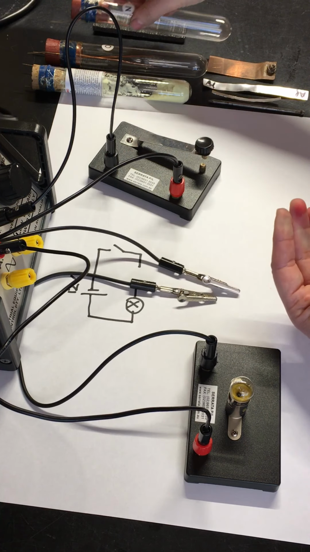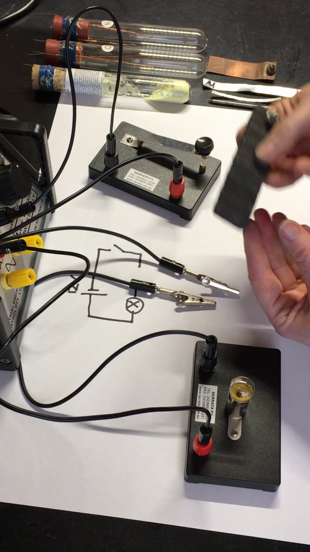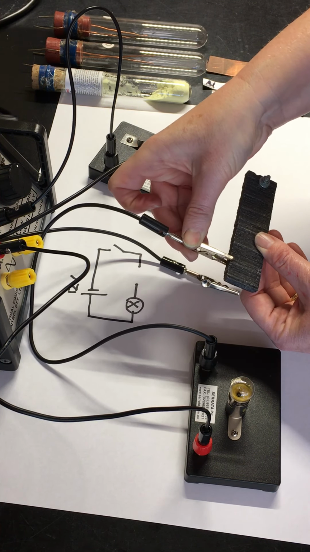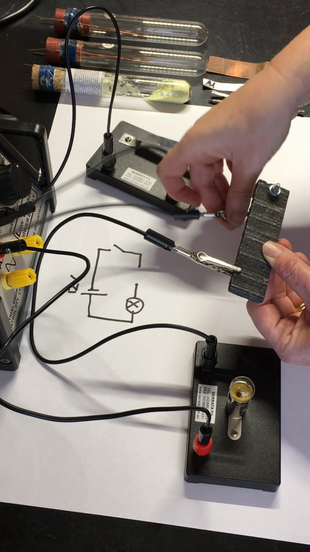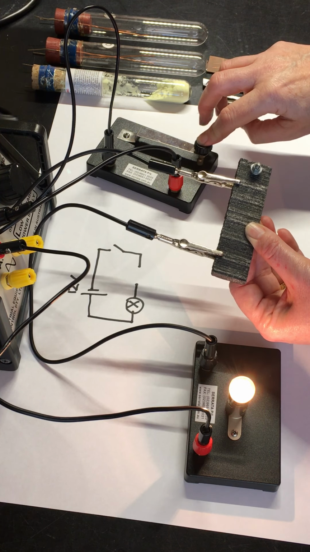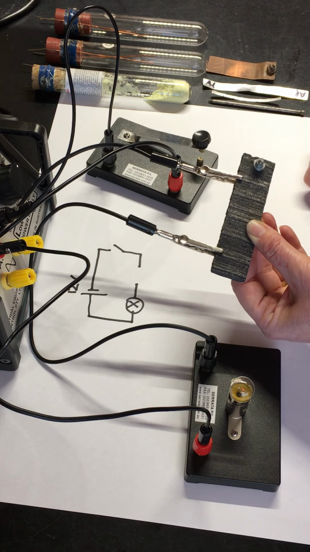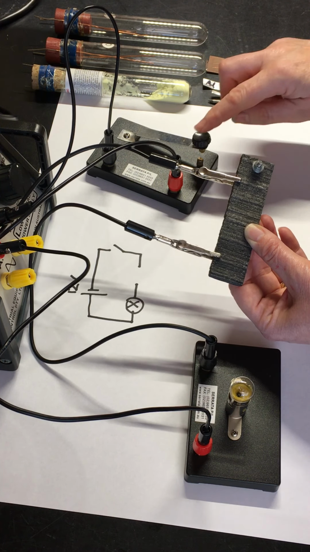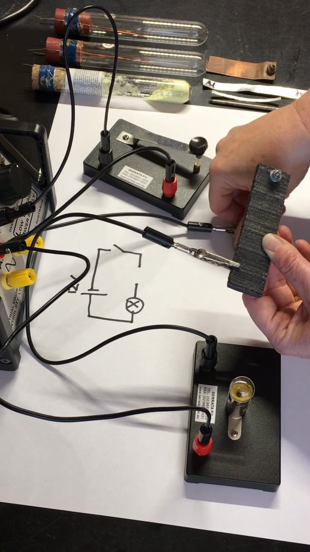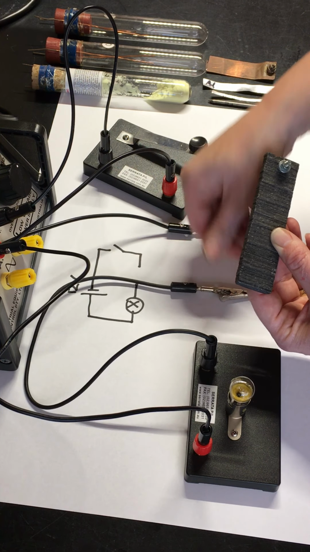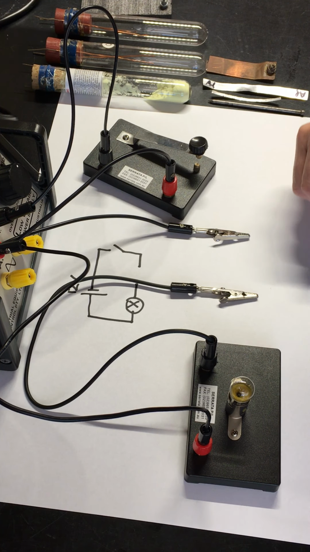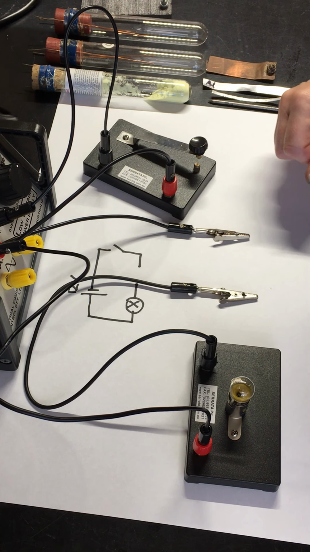And our last non-metal, we're going to test some carbon. This is carbon in the form of graphite. Carbon does conduct electricity when it's in the form of graphite. Carbon's actually the only non-metal able to conduct electricity when it's in the form of graphite. That's our experiment about whether elements can conduct electricity.